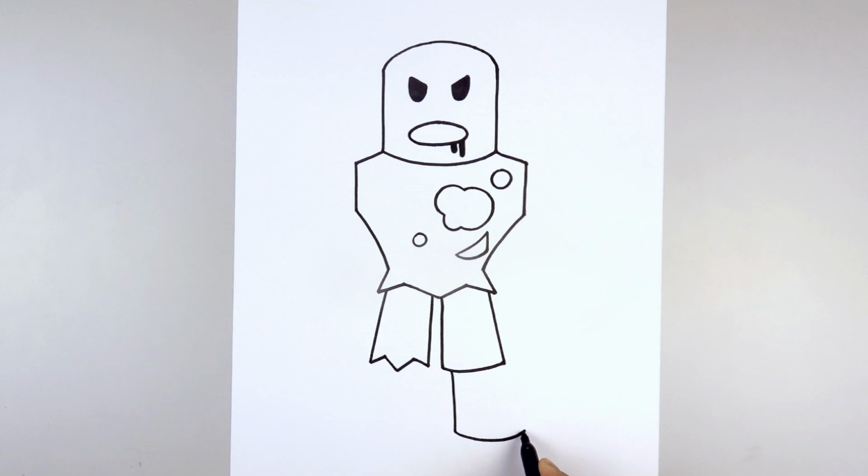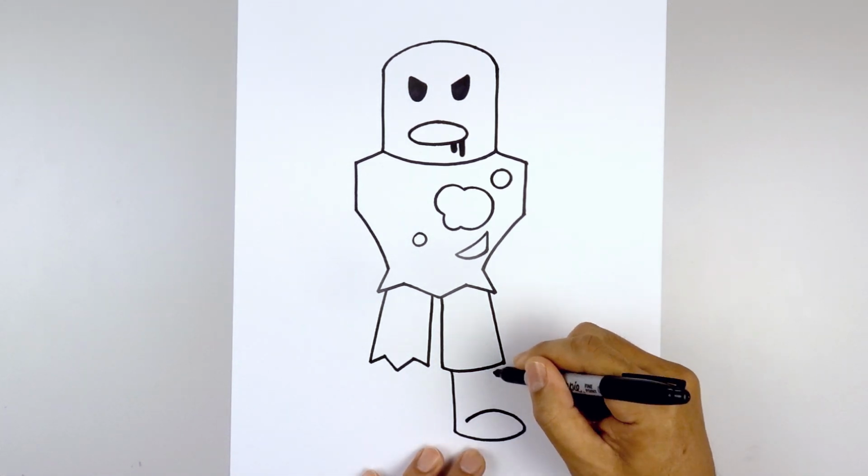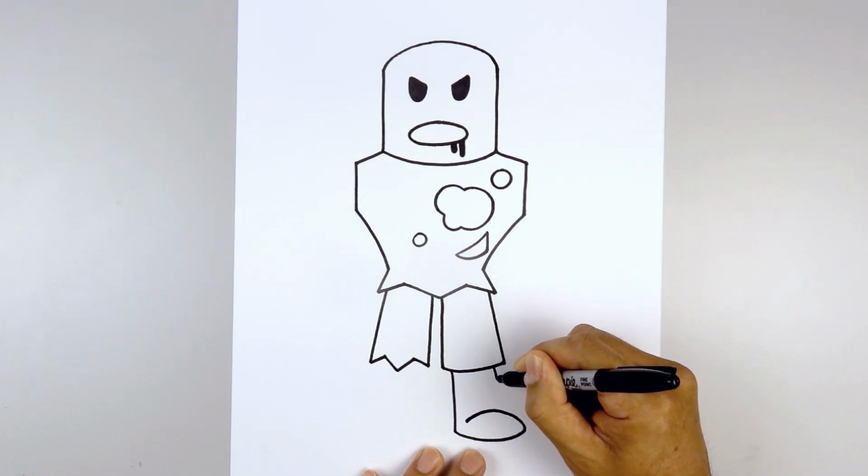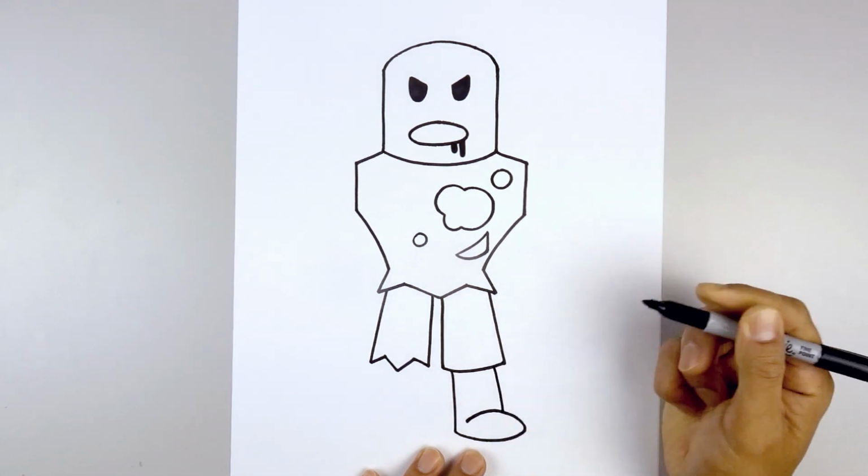Now we're going to round out the toe. And we're going to curve up the top of the foot. Now we're going to pull this down, aiming towards the heel. We're going to stop right about there. Now we're going to go back up and draw on the side of the leg. From the outside corner of the pant, we're going to step in, curve out, and then down on top of the foot.